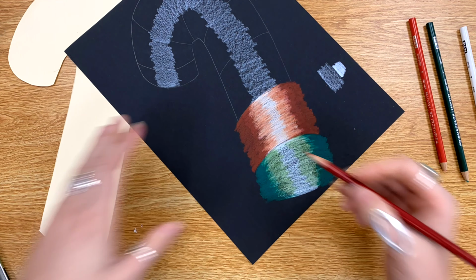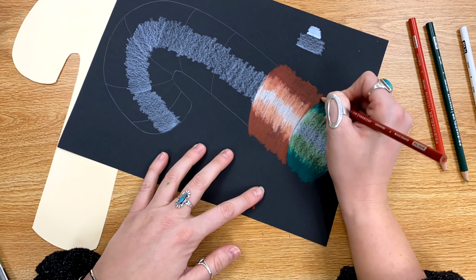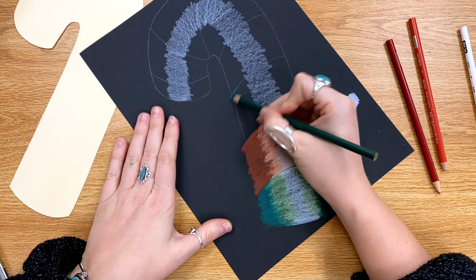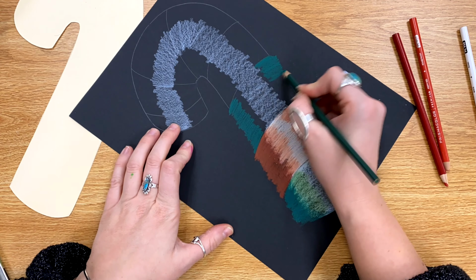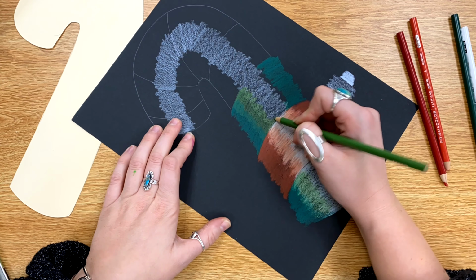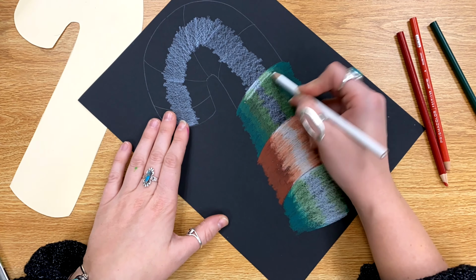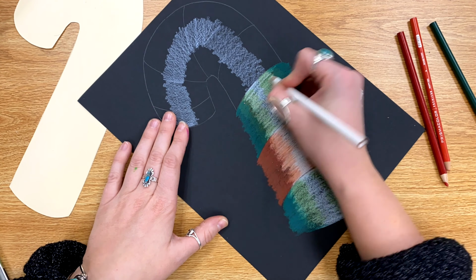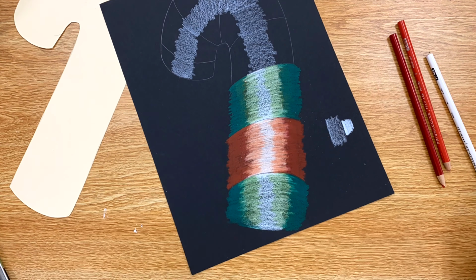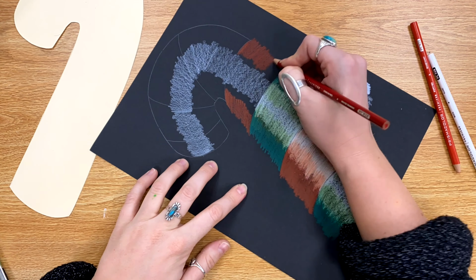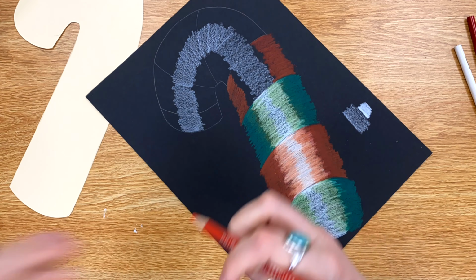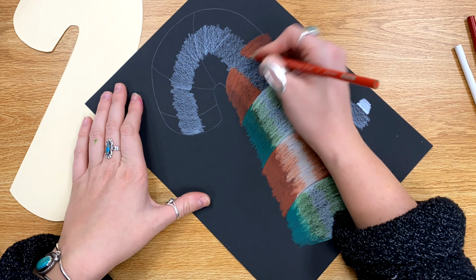Adding these darker and lighter shades to your artwork creates an illusion that the object is three-dimensional instead of flat. When artists use this blending technique, it's called value. Value is changes in light to create a three-dimensional illusion. You can say that these candy canes have darker values and lighter values. The lighter values are called the highlight.